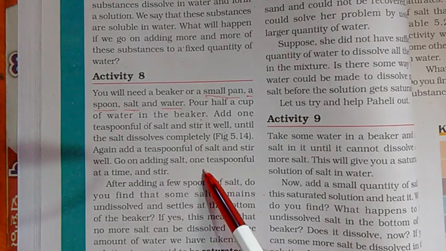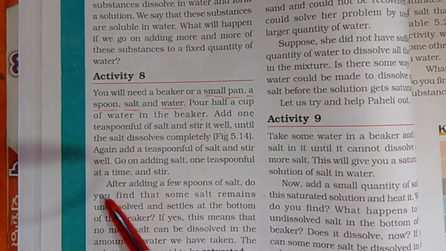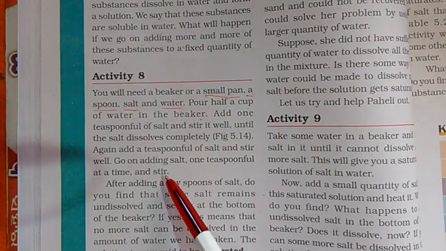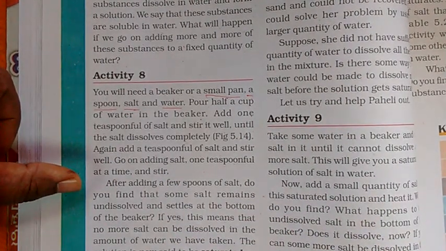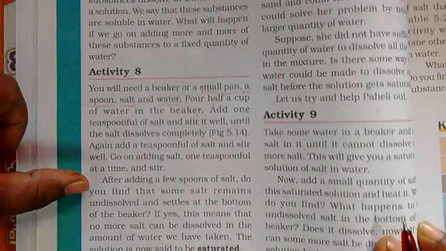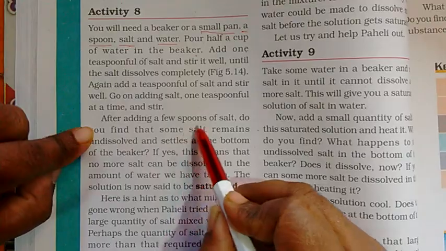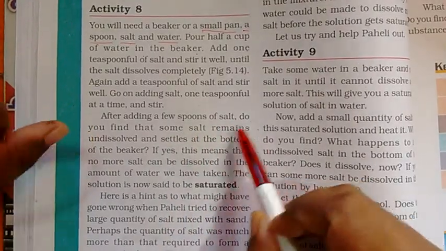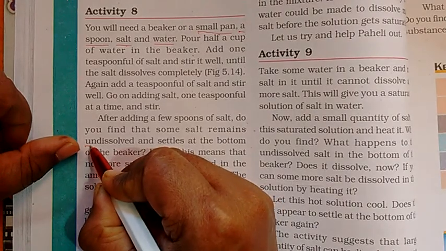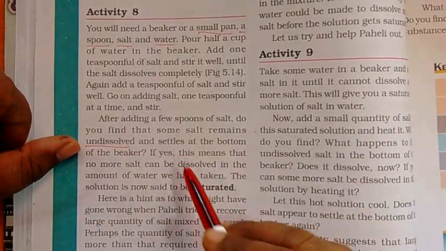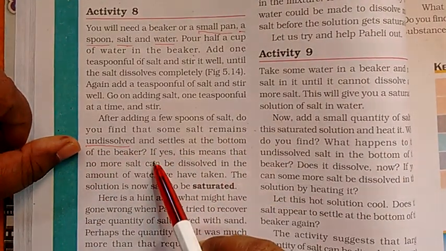Go on adding salt 1 teaspoon at a time and stir. Again and again add salt until the salt is not completely dissolved. After adding a few spoons of salt, do you find that some of the salt remains undissolved? Of course, yes, and it settles at the bottom of the beaker.